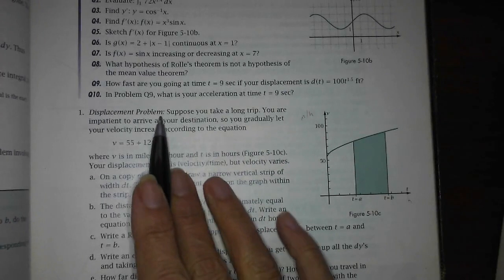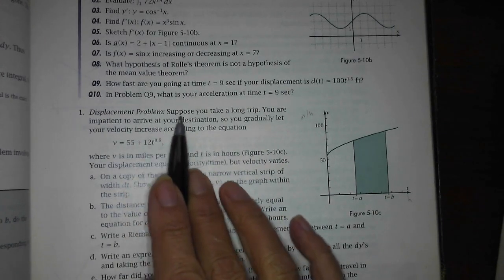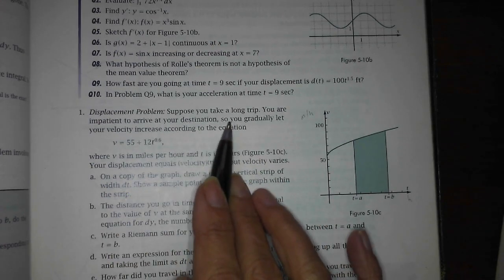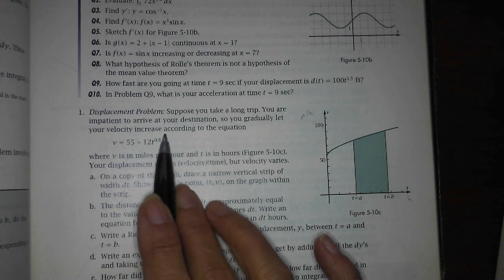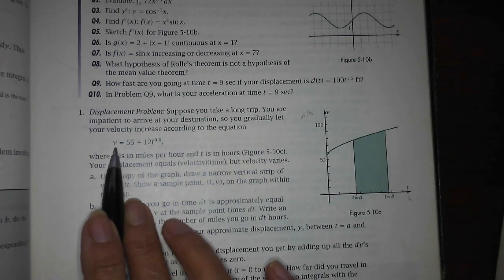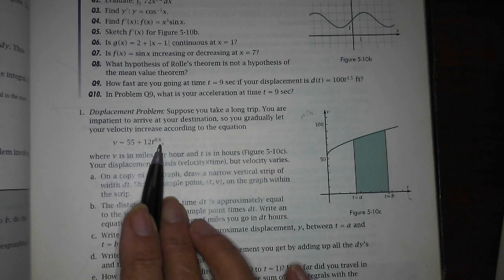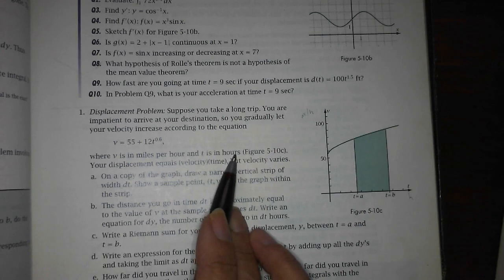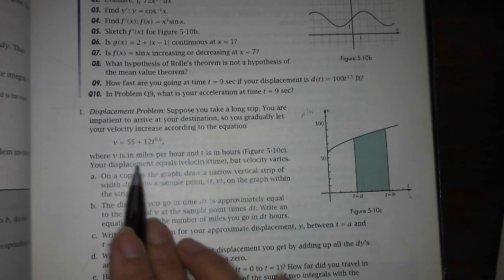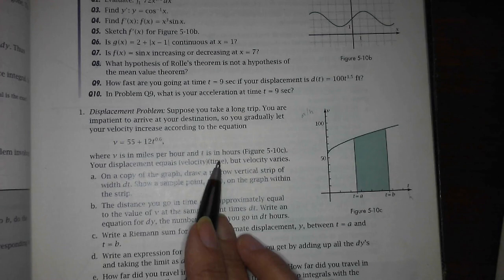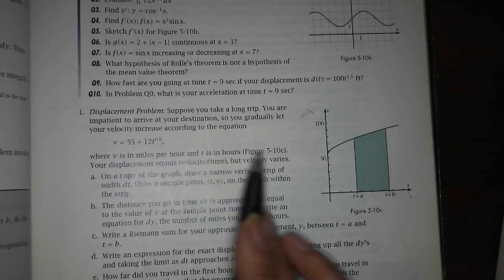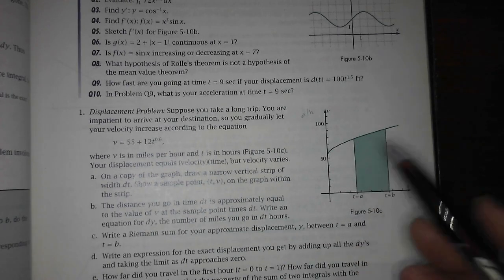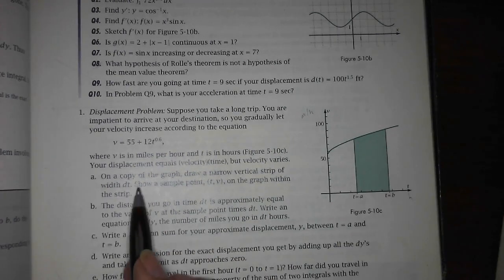I'll read this problem to you. It says it's a displacement problem. Suppose you take a long trip. You are impatient to arrive at your destination, so you gradually let your velocity increase according to this equation. So keep your eye on labels. This is a velocity equation where velocity is in miles per hour and t is in hours. Your displacement or distance equals velocity times time. Velocity times time equals distance, and if we're going to multiply those, that's doing antiderivative or area under the curve or integral. So we're going to take you through step by step.